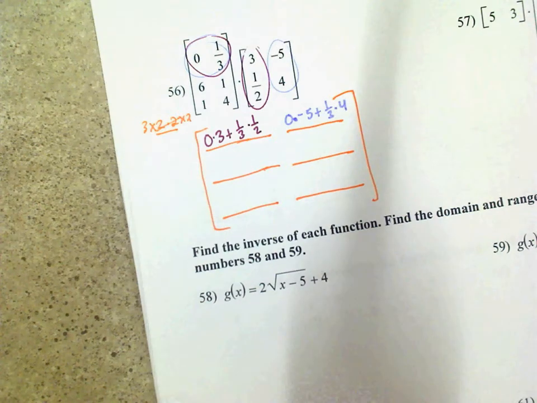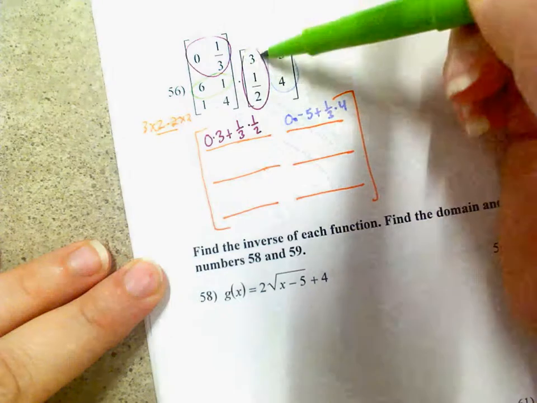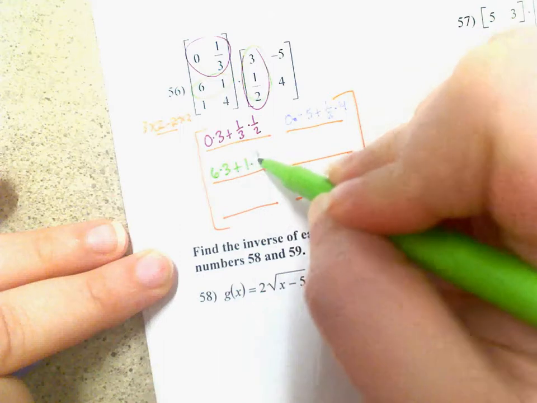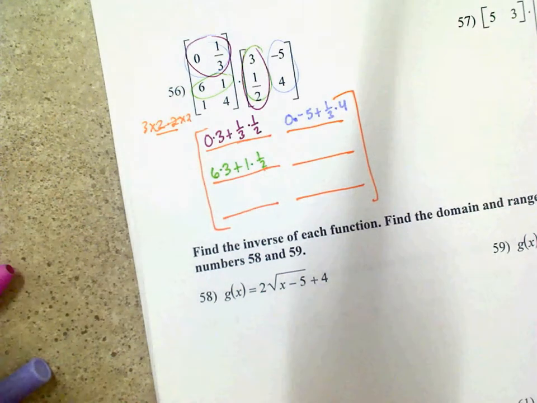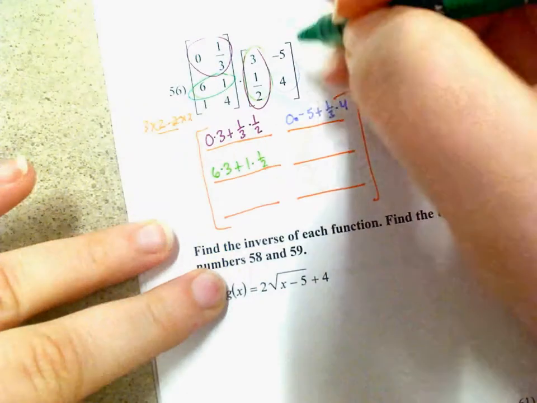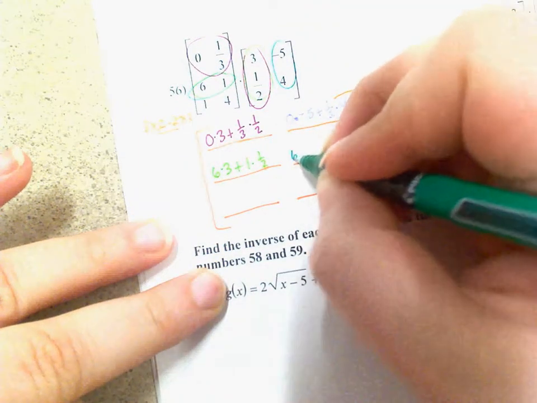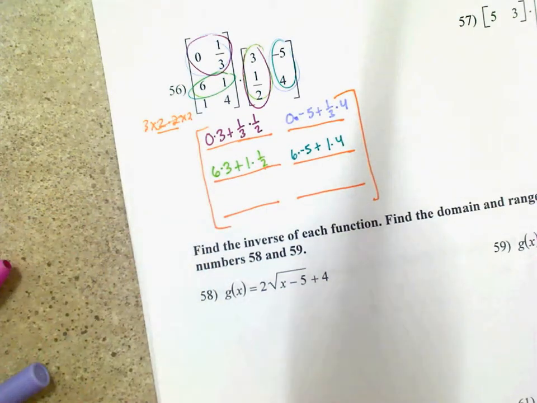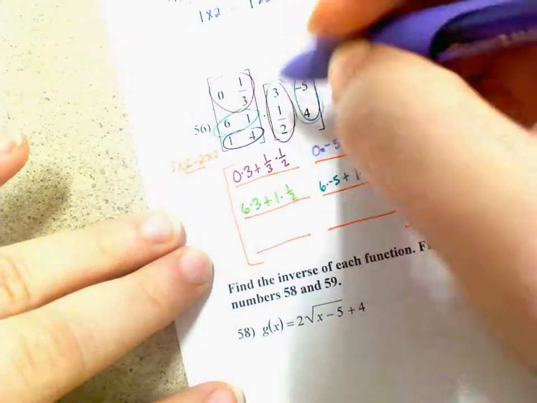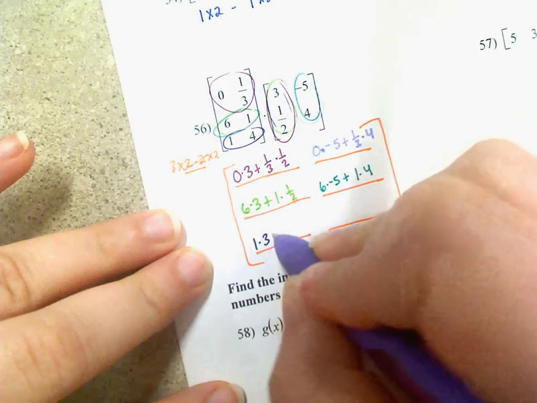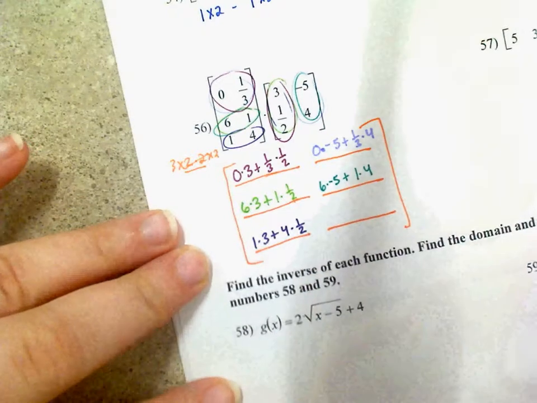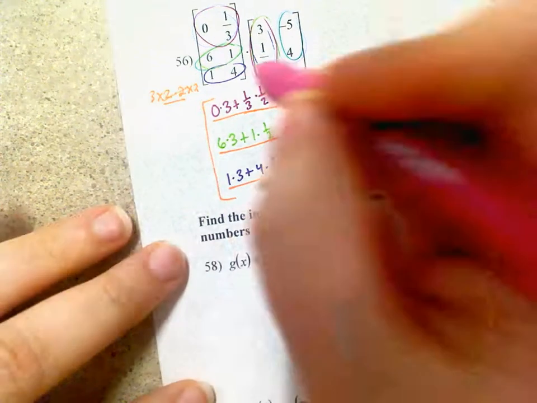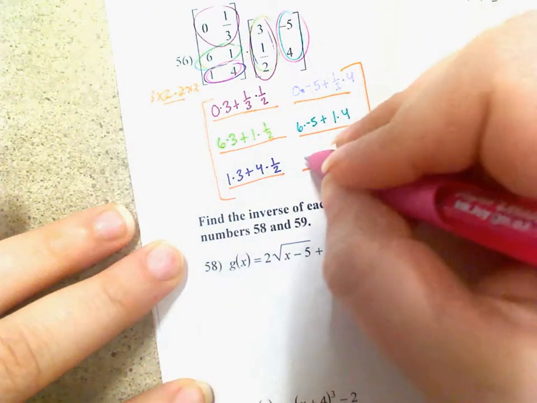Row by column, so the second row times the first column goes in the second row, first column spot. 6 times 3 plus 1 times 1/2. Row by column, second row, second column. 6 times -5 plus 1 times 4. Row by column, I've got bottom row, first column, so I've got 1 times 3 plus 4 times 1/2. And I've got bottom row times second column, so 1 times -5 plus 4 times 4.